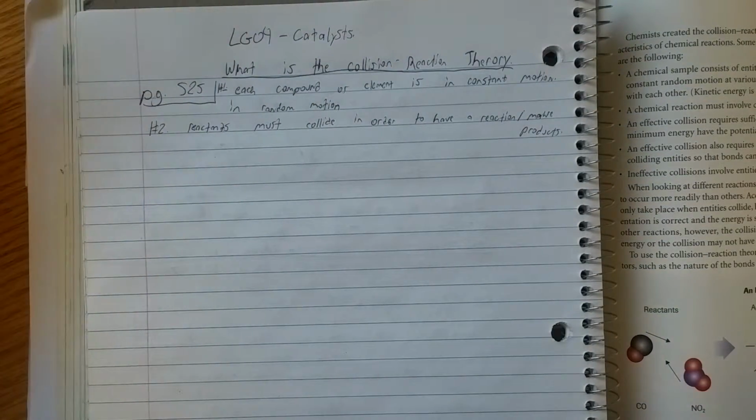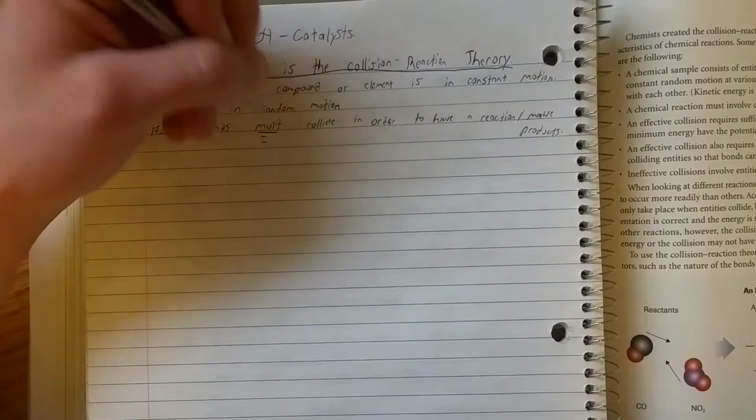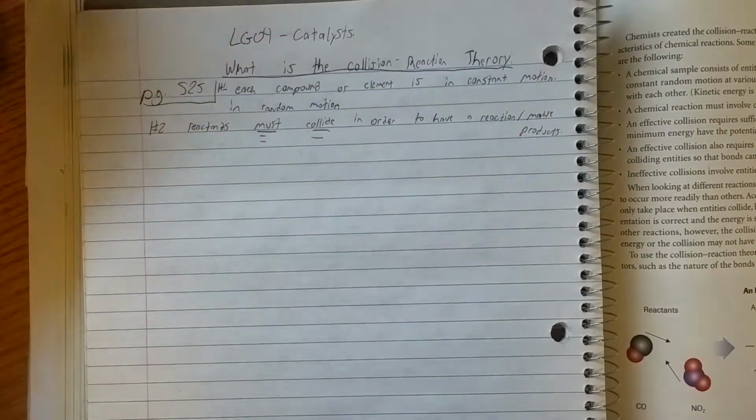That's the whole idea: in order for any reaction to occur, reactants must collide with each other.